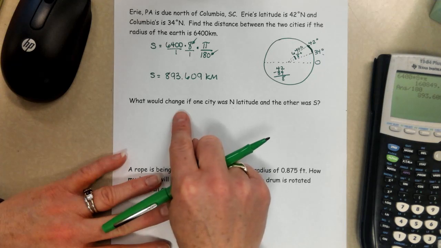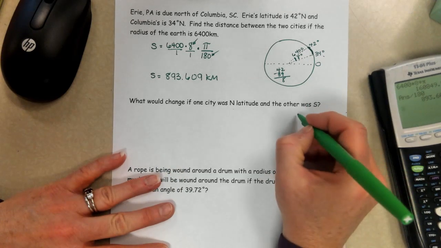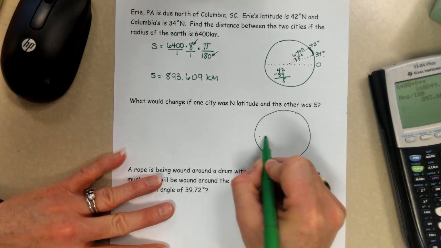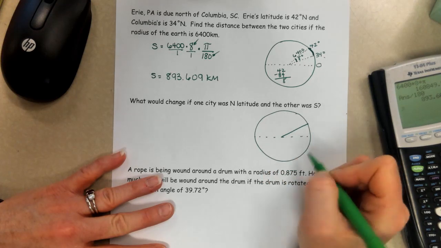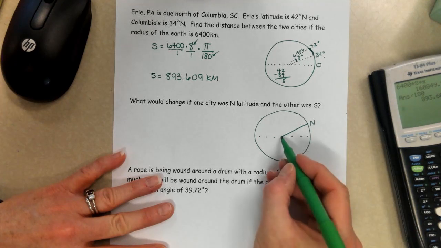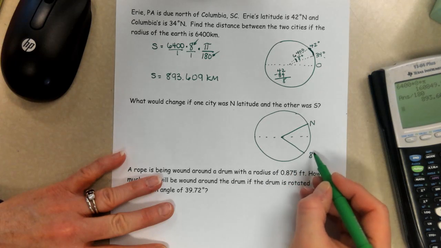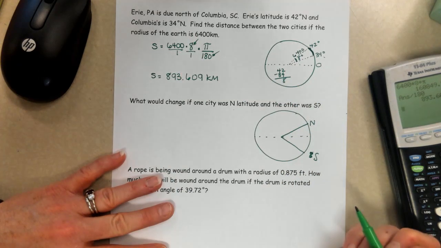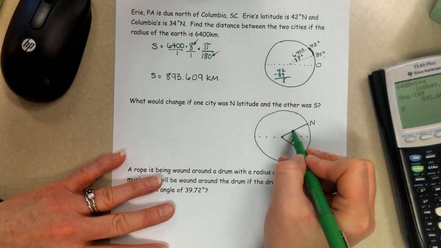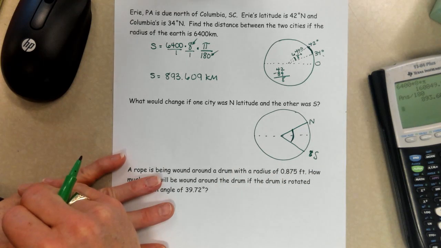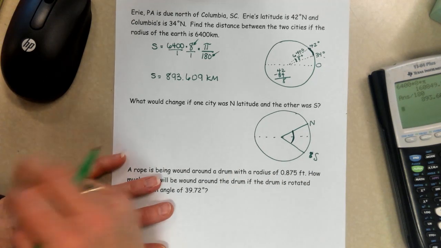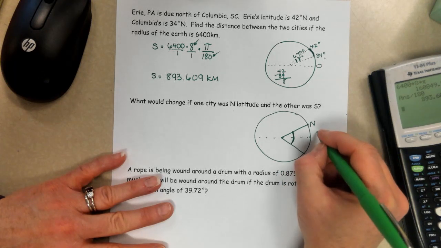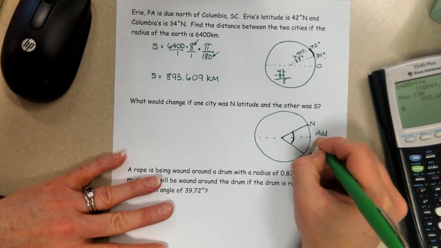Okay, question. What would happen if we had a city that was in the northern hemisphere and we had a city that was in the southern hemisphere? That was supposed to be an S. So one had a north, one had a south latitude. How would we find this angle right here? If this is the distance above 0 and this is the distance below 0, we would have to add the angles together, wouldn't we?